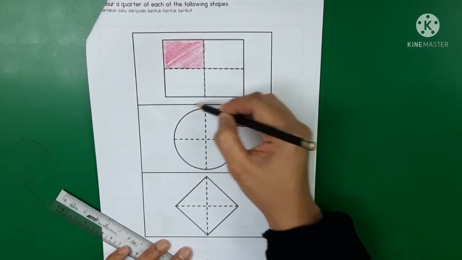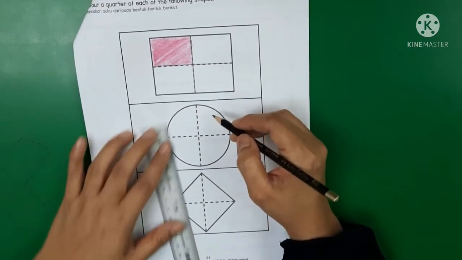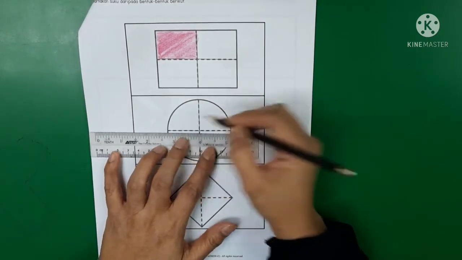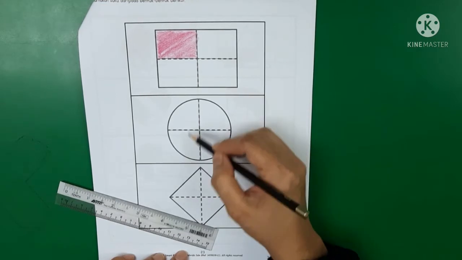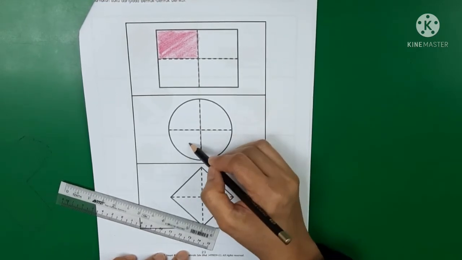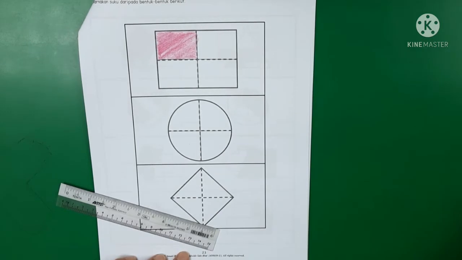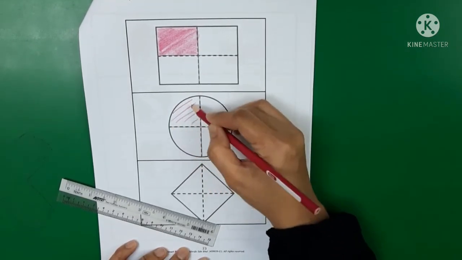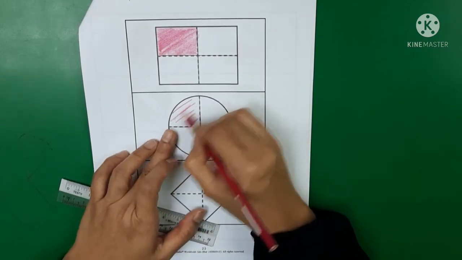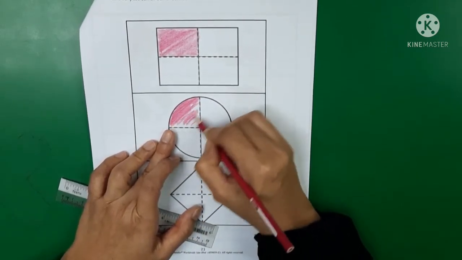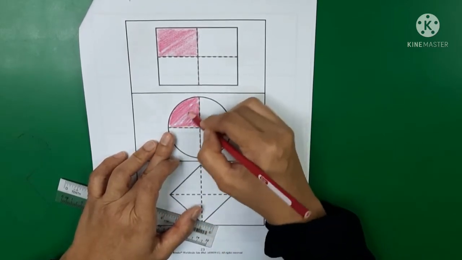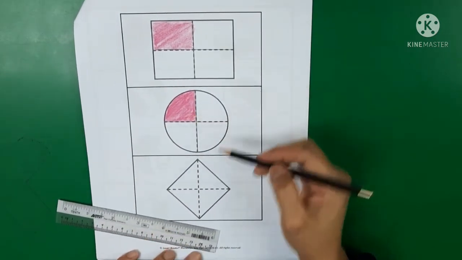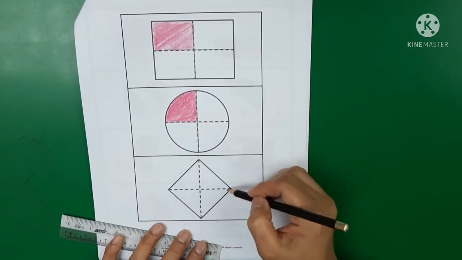Look at the second shape. What shape is this? Circle. Now let's do two symmetrical lines. 1, 2. Now we have 4 equal shapes. 1, 2, 3, 4. A quarter is only 1 over 4, which is this part here. This is a quarter. Let's color. A quarter.